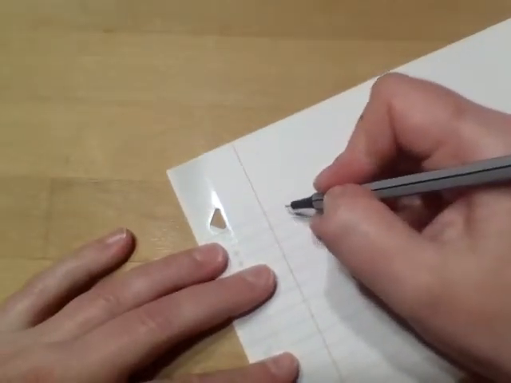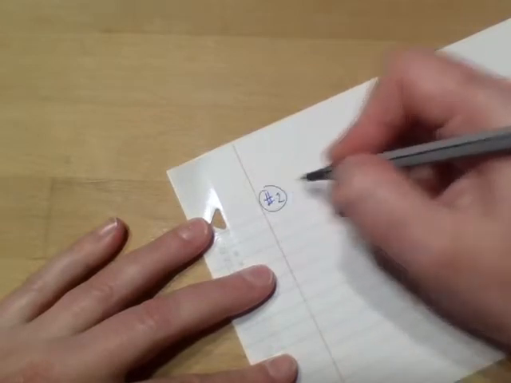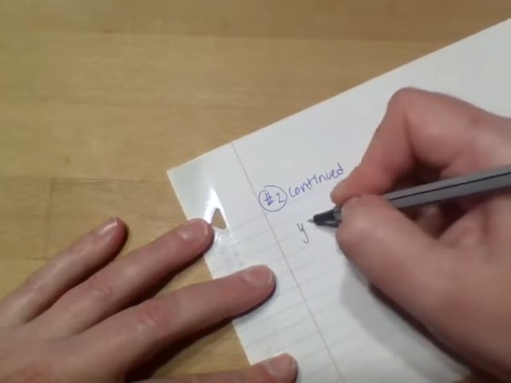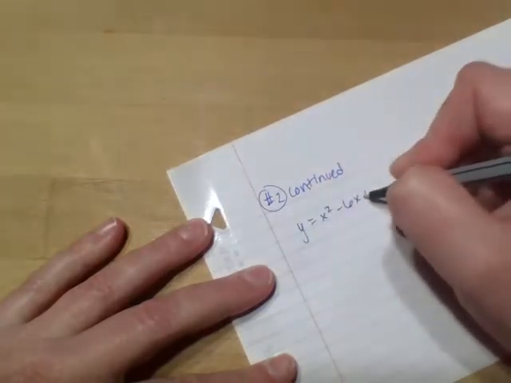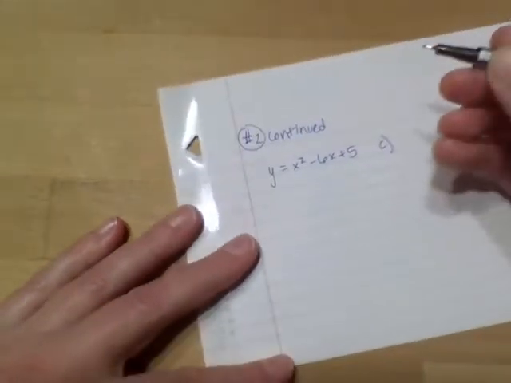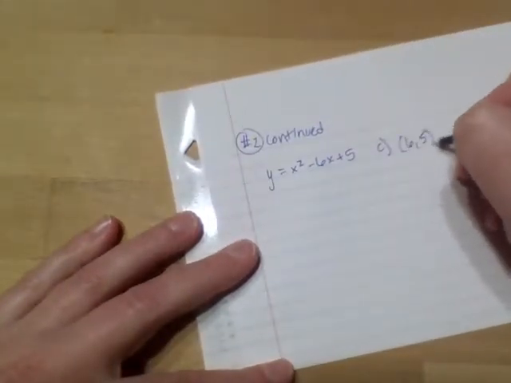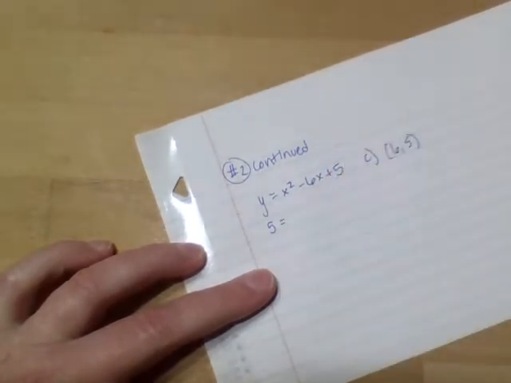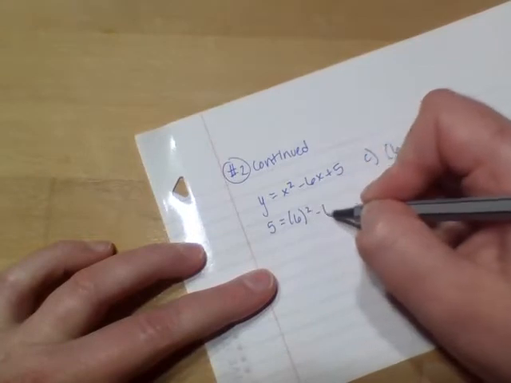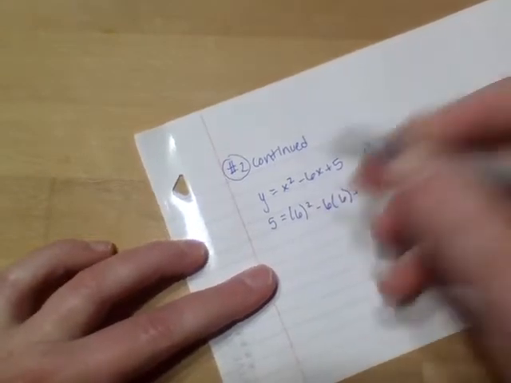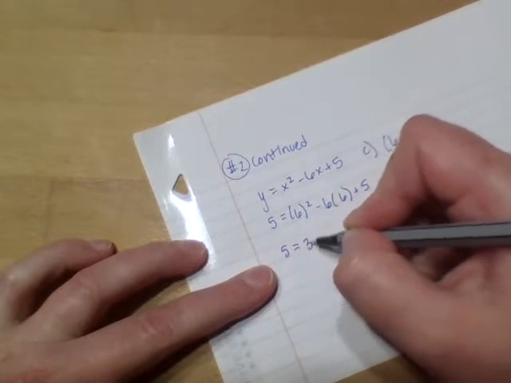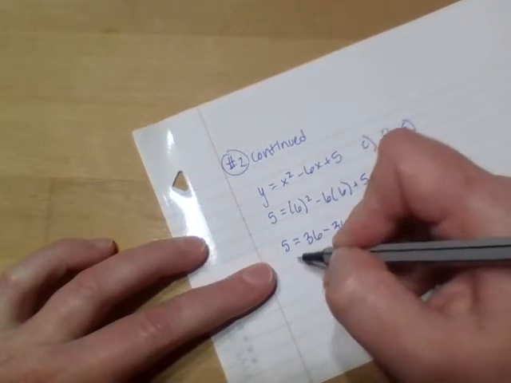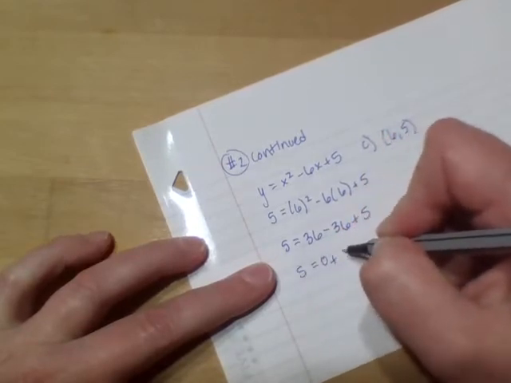We're trying the equation again. So this is number 2 continued. We have y equals x squared minus 6x plus 5. And in part C, they want you to check 6, 5. So we're going to double check if our y of 5 is going to equal 6 squared minus 6 times 6 plus 5. And so we're wondering if 36 minus 36 plus 5 is 5, and it turns out it is because it's going to be 0 plus 5.